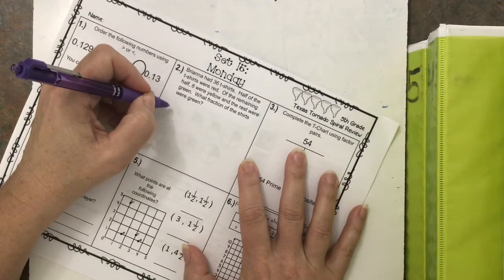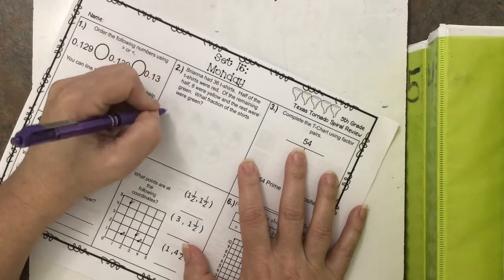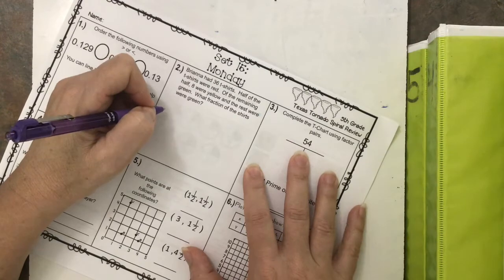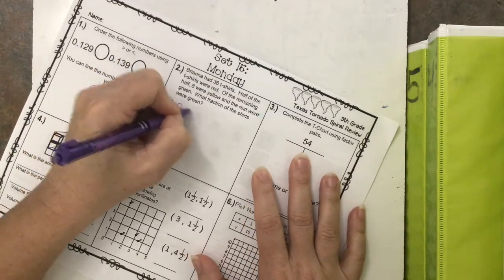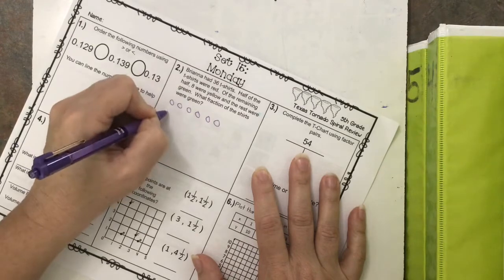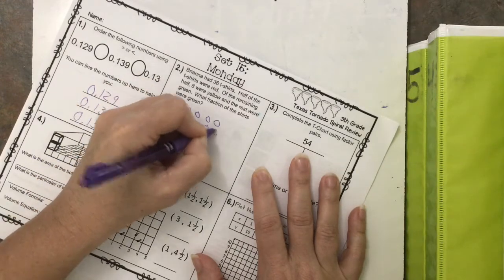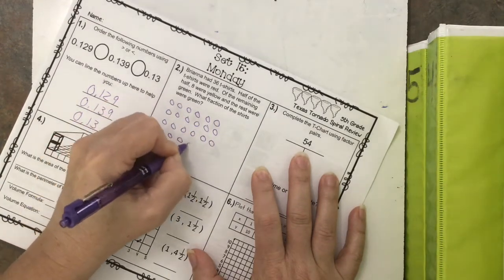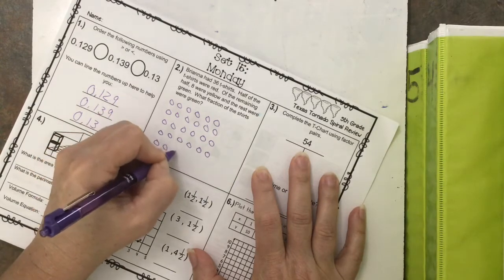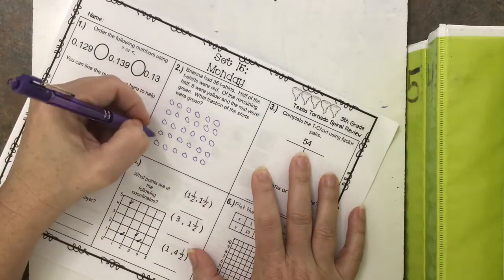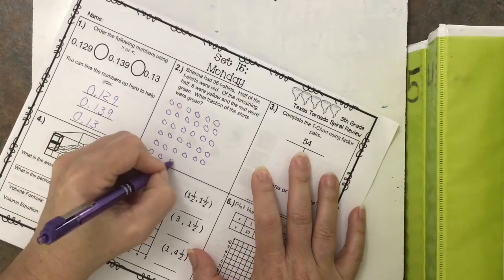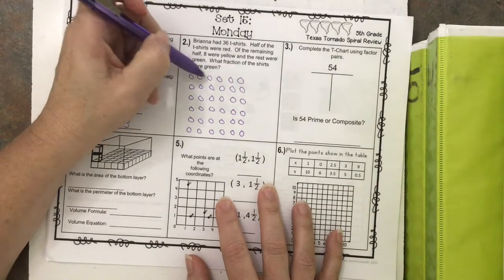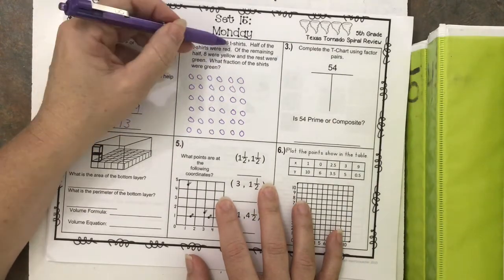Okay, I think I'm going to do them in groups of 12 because that'll be easier. Or we could do, let's do groups of 6. 1, 2, 3, 4, 5, 6. 2, 3, 4, 5, 6. 1, 2, 3, 4, 5, 6. And you're going to keep going. 6 times 6 is 36. That's what I'm doing. I'm just making a square. Okay, so I have 6 rows and 6 in each row. 6 times 6, that's the 36 t-shirts.